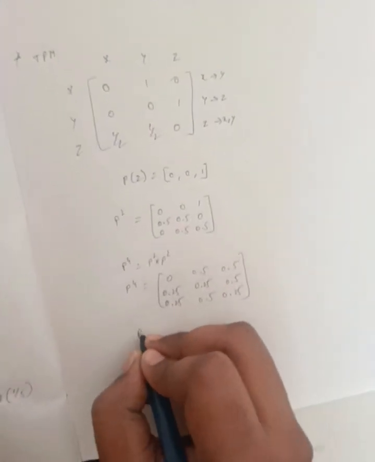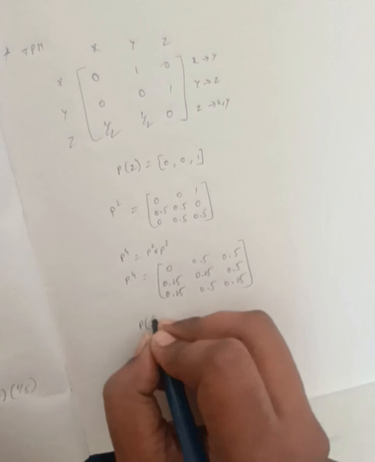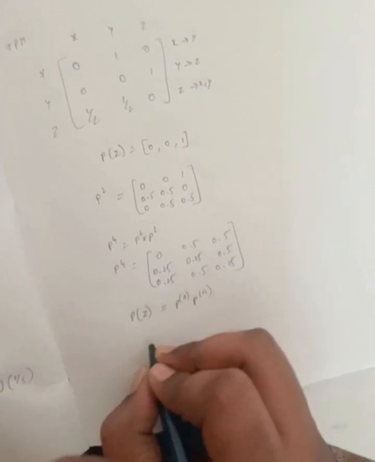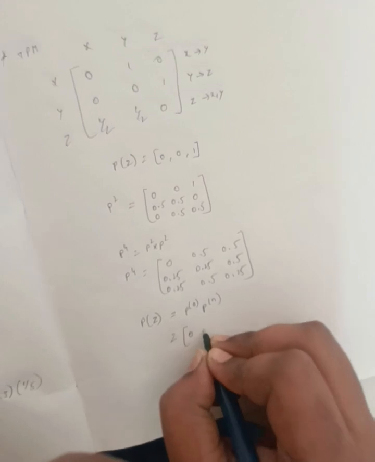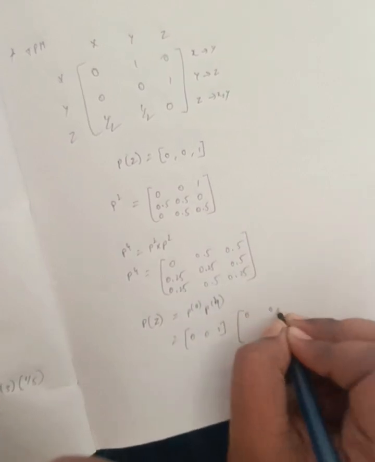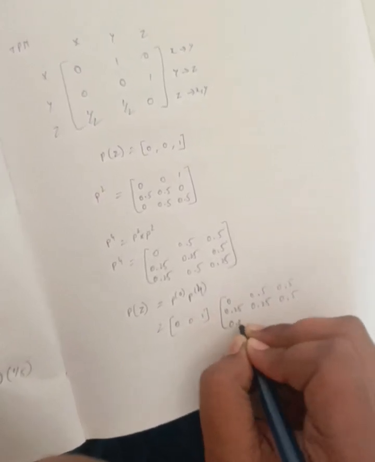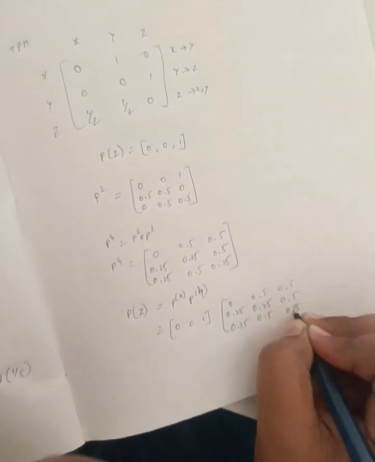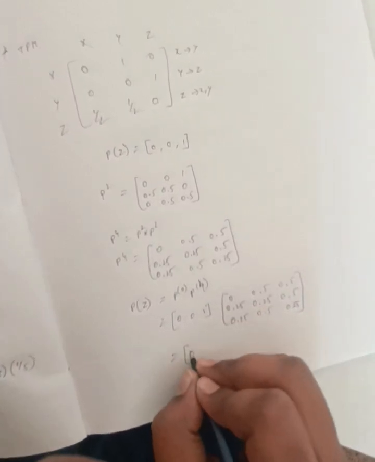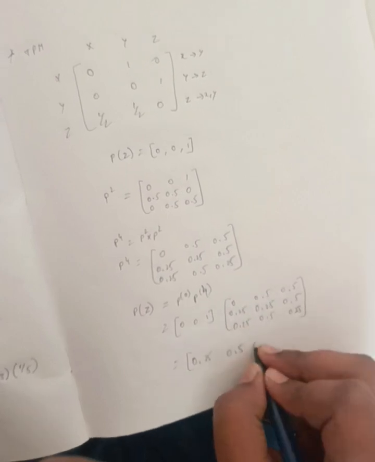Then P of 4 is P of 0 into P power n, which is 0 0 1 times P power 4, that is 0 0.5 0.5, 0.25 0.25 0.5, 0.25 0.5 0.25. Multiplying this, we get 0.25, 0.5, 0.25.